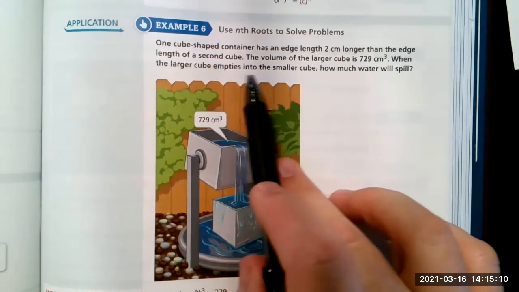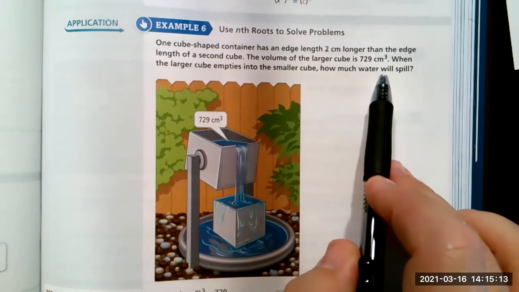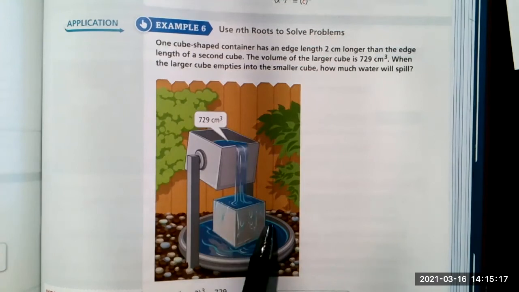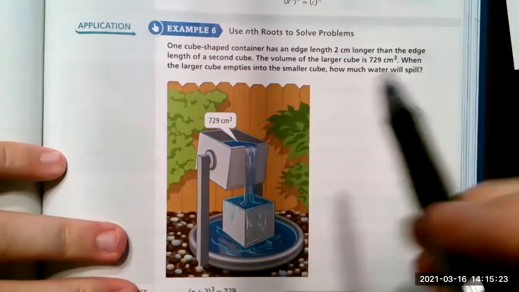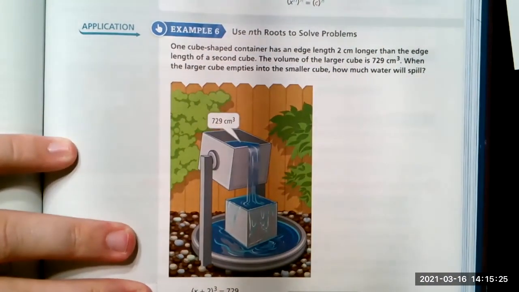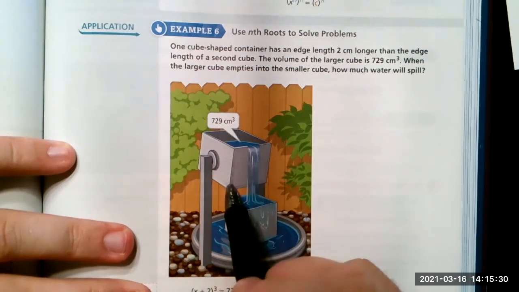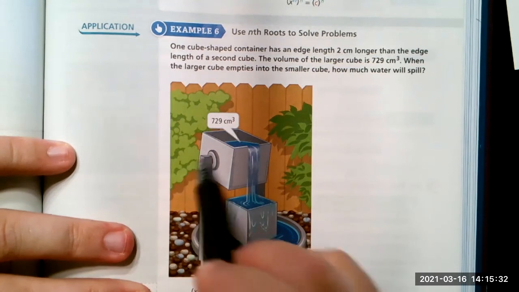When the larger cube empties into the smaller cube, how much water will spill out? So obviously, if this cube is larger and this is smaller, you're going to have some overflow happening here. So like we said, if we want to solve for x, because that's the reference they're giving us, this is x by x by x. This is x plus 2 by x plus 2 by x plus 2.